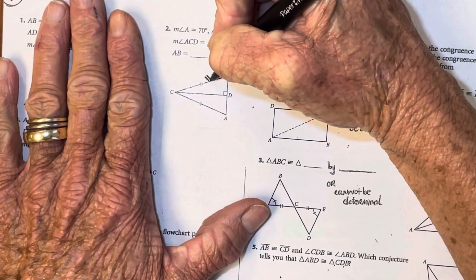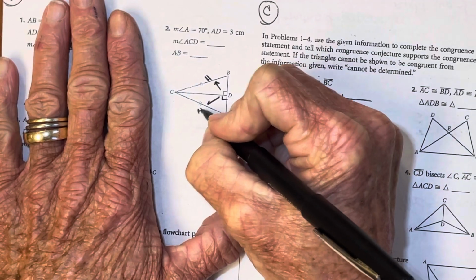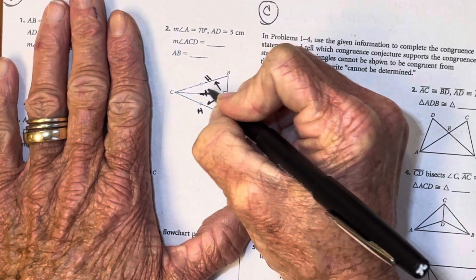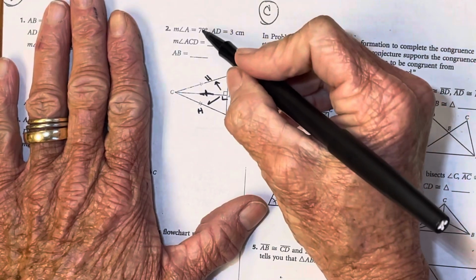In number 2, these triangles end up being congruent. That's the hypotenuse of this triangle. This is also a right angle. And then they share that side, and that's a leg. They're congruent by hypotenuse leg, so all the other parts are congruent.